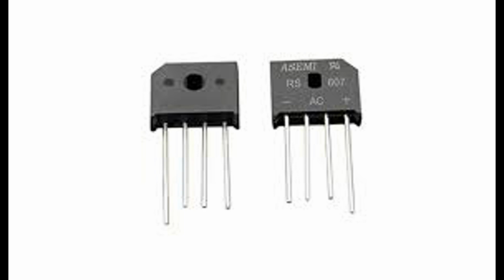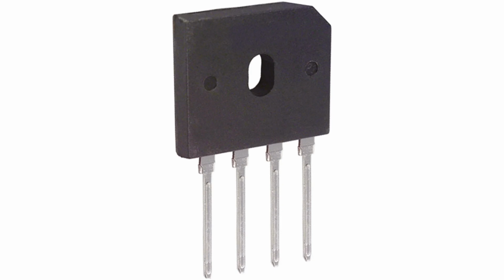Medical devices. Bridge rectifiers are integrated into medical devices and equipment for converting AC power from the mains into stable DC power required for operation. They are used in devices such as medical imaging equipment, patient monitors, and surgical instruments. Aviation and aerospace. Bridge rectifiers are used in aviation and aerospace applications for powering onboard electronics, communication systems, and navigation equipment. They provide reliable DC power in aircraft, satellites, and spacecraft.